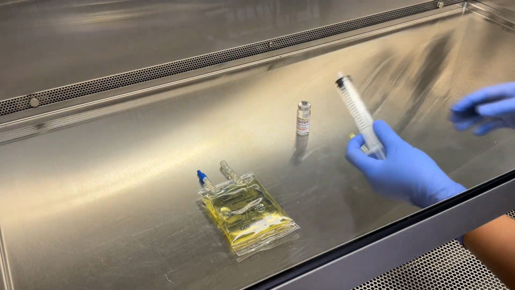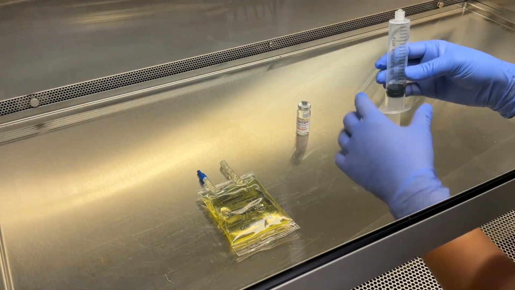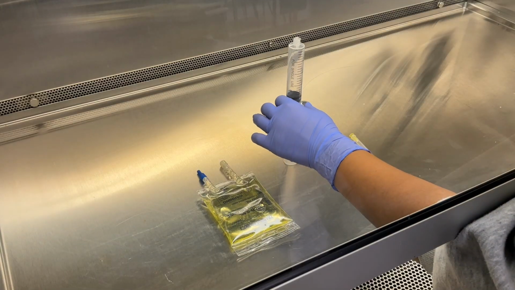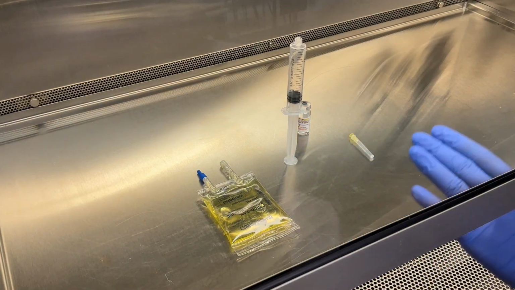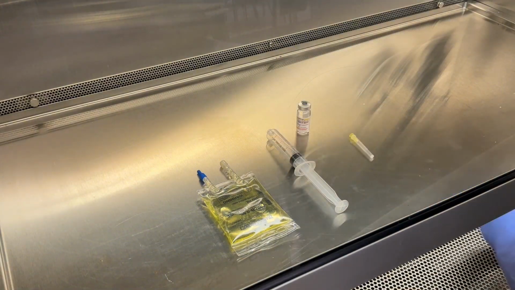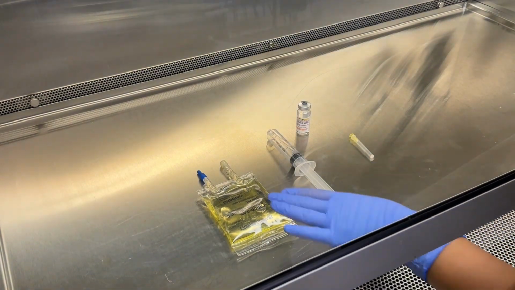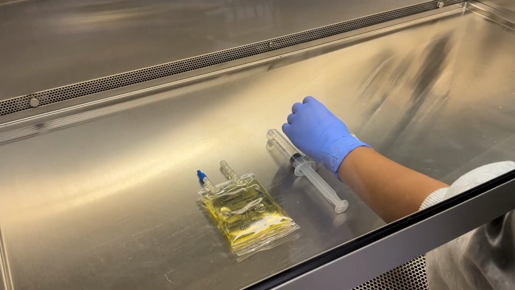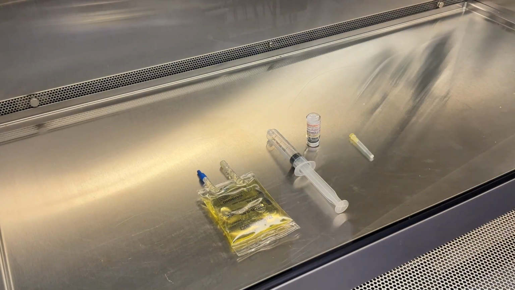If I had my plunger on my syringe extended, this would be considered unacceptable because the airflow isn't hitting the plunger. But this would be okay. And if somehow my vial turned upside down, that would also not be acceptable.